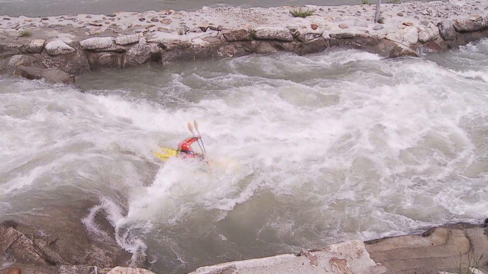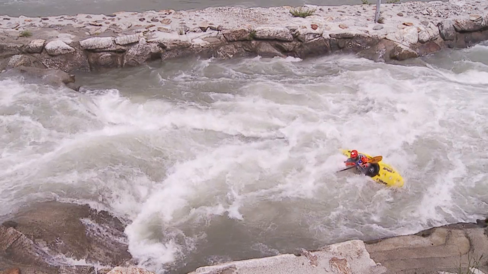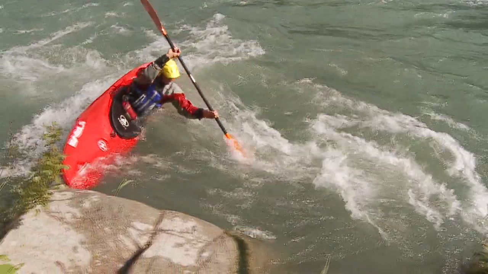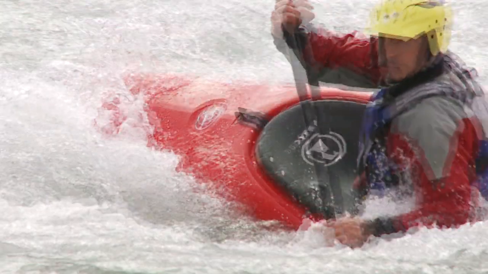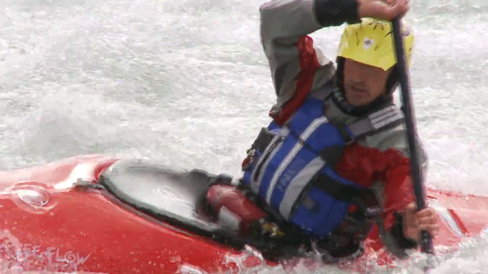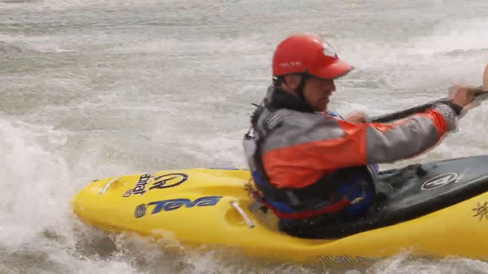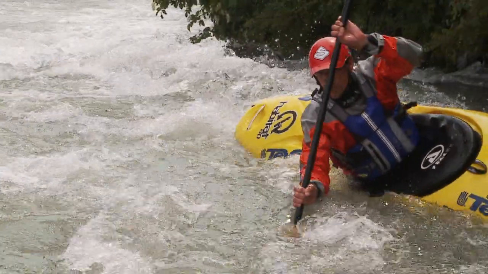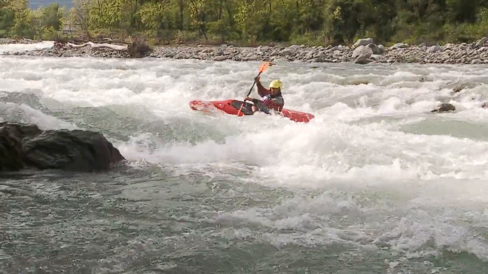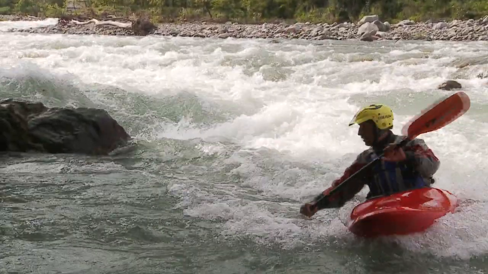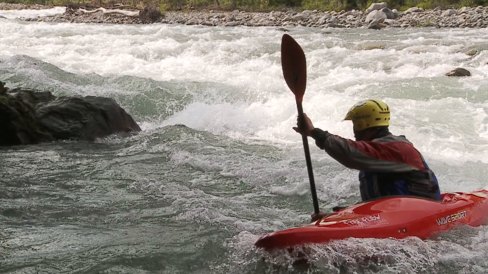In maneuvers, the eyes anticipate the rotation. Eyes downstream during eddy out. Eyes upstream during eddy in. It is very important that the shoulders and thus the head be oriented towards the inside of the curve.